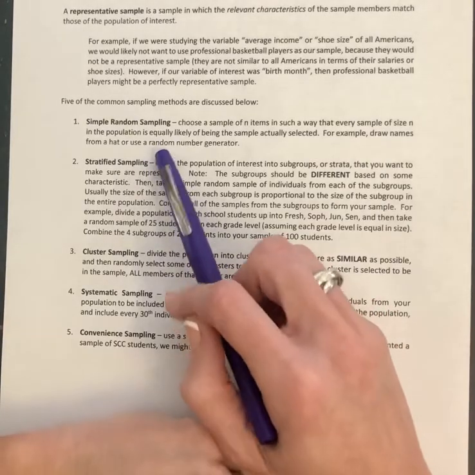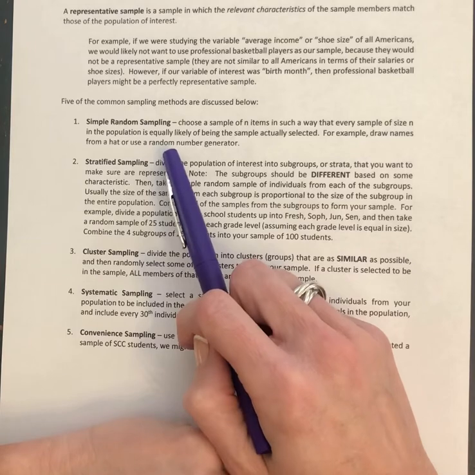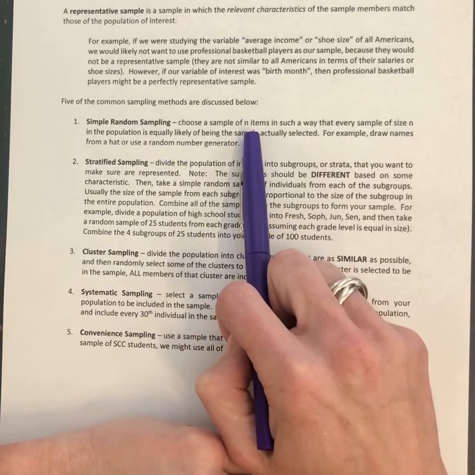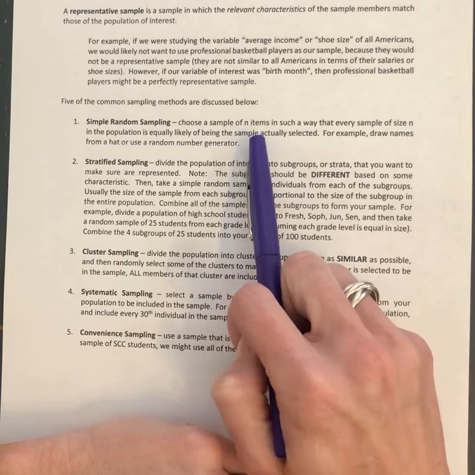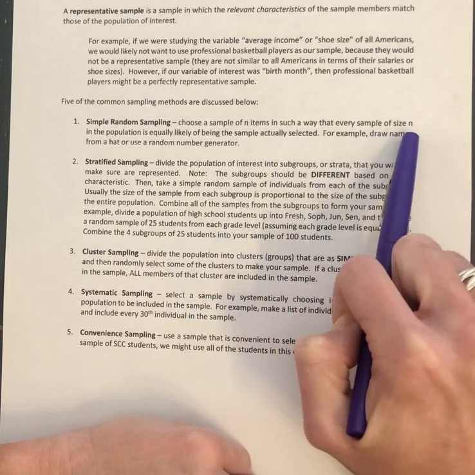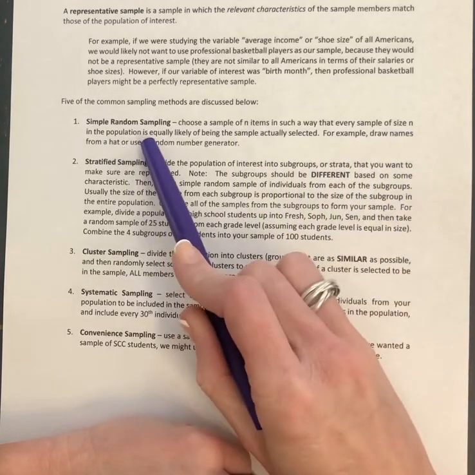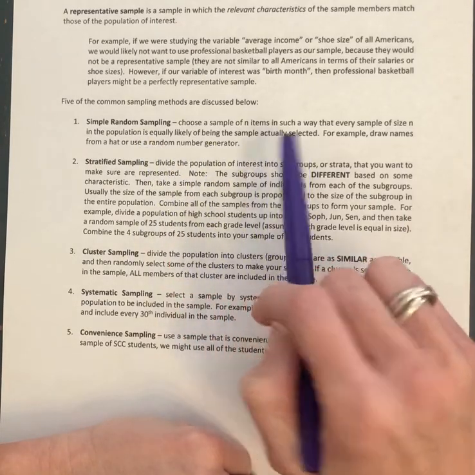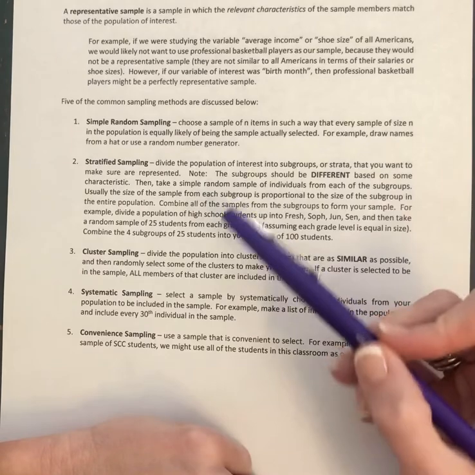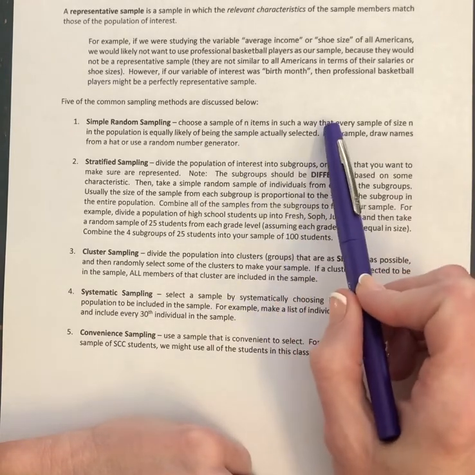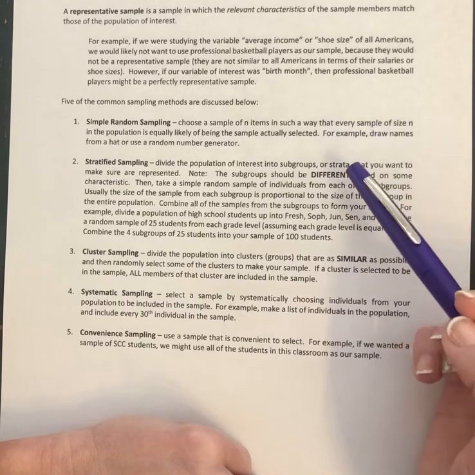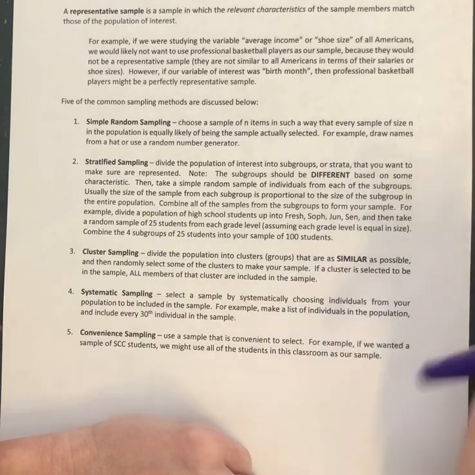So the first one is simple random sampling. In simple random sampling, we choose a sample of lowercase n items in such a way that every sample of size n in our population is equally likely of being the sample actually selected. Another way to think about this is that every individual in the population is just as likely to be selected for our sample as everyone else.